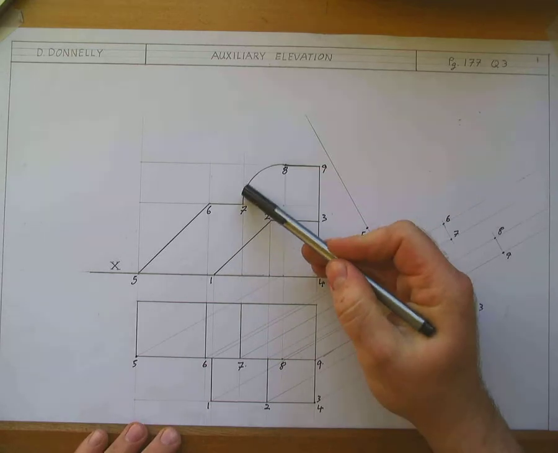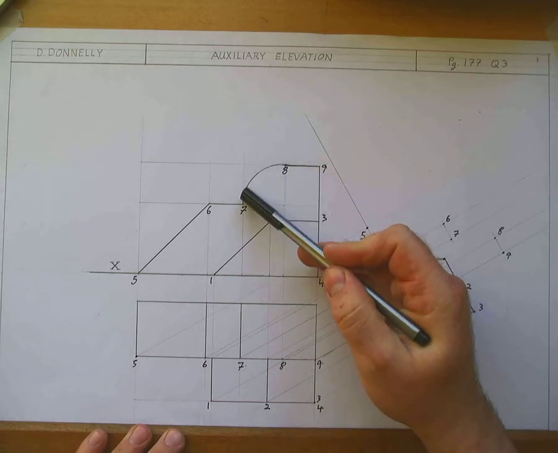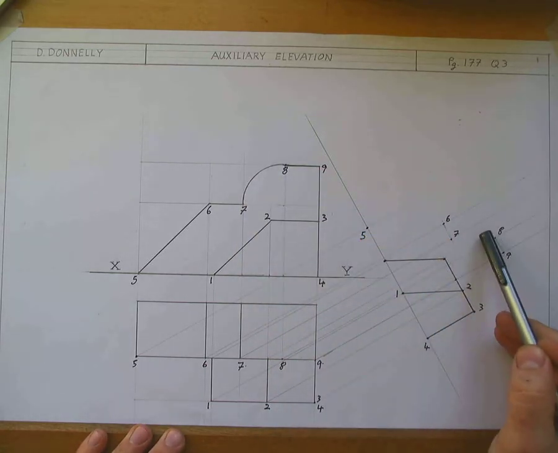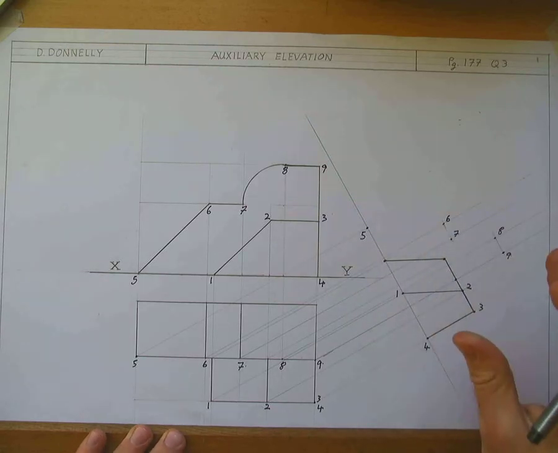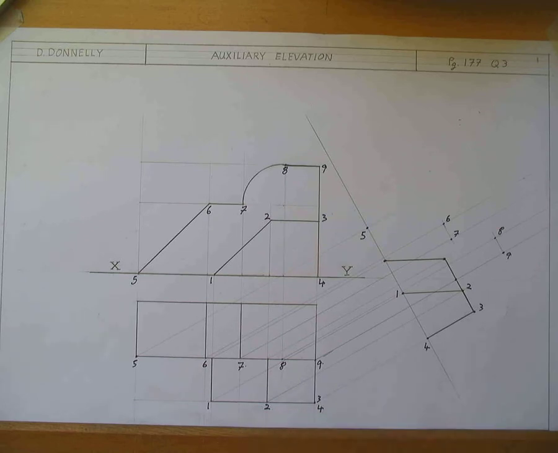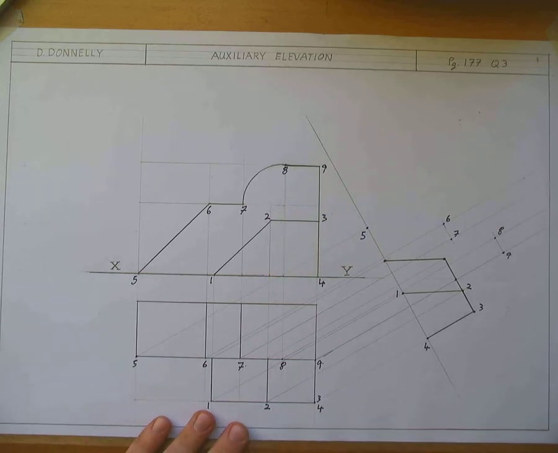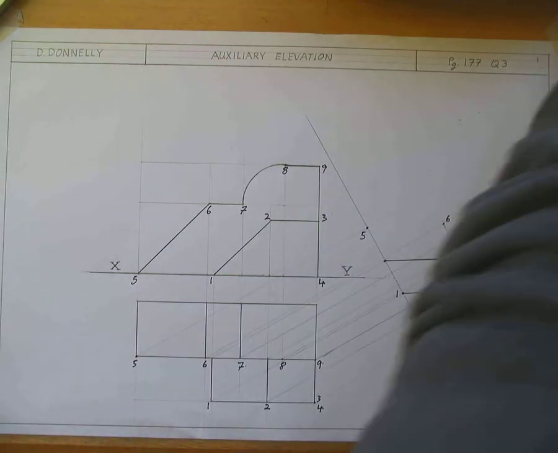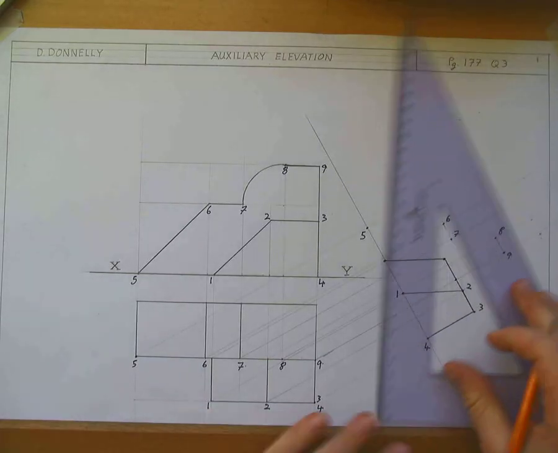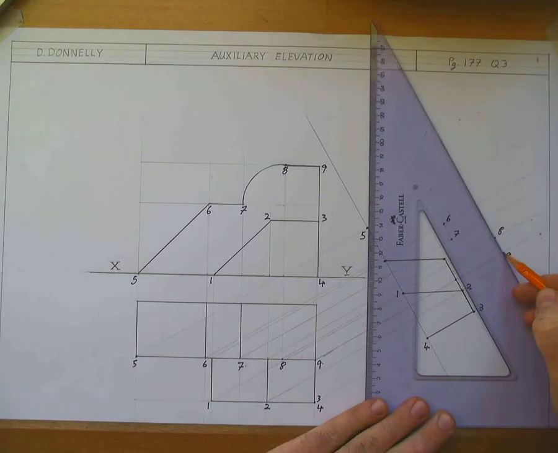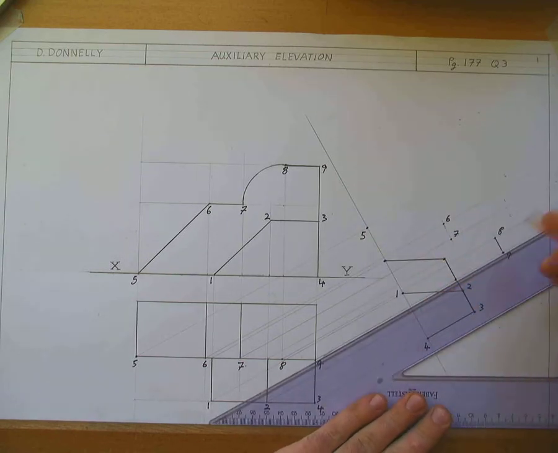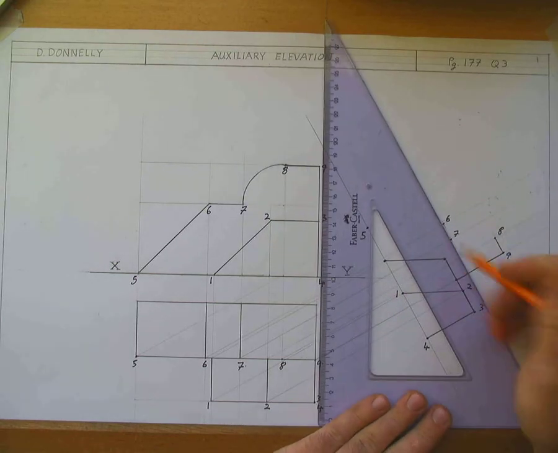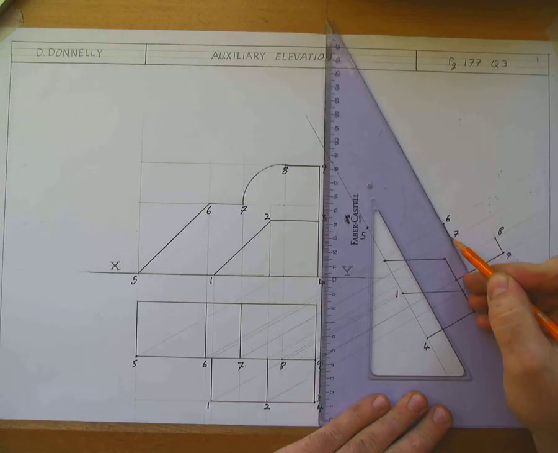Now you can see there I haven't done anything with this curved surface yet, so I'm just going to leave that space blank up here first of all. I'm going to draw in what I can, so it'll better enable me to visualize the actual surface, and what the curved surface will look like in my auxiliary. Okay, so it's a good idea to draw in what you can as you go, so it often helps you get to the solution easier.